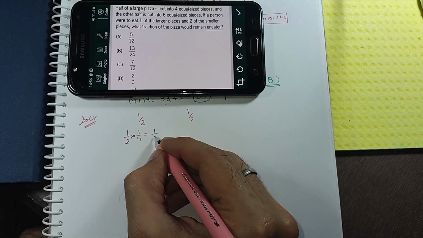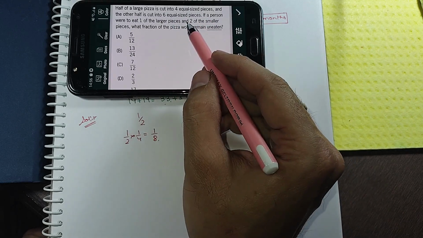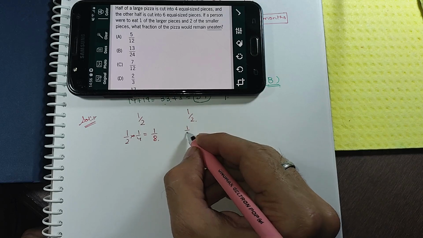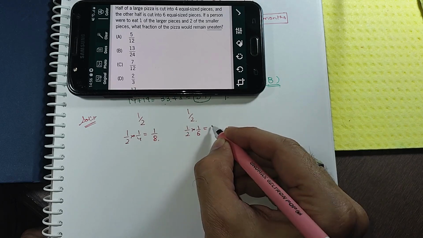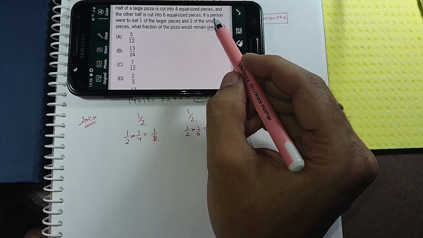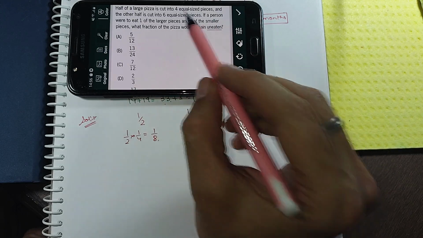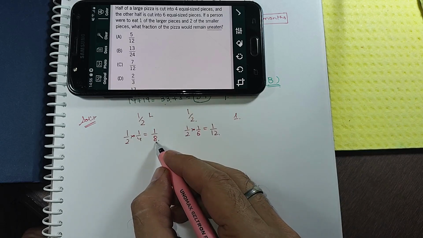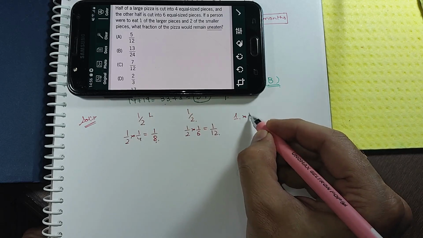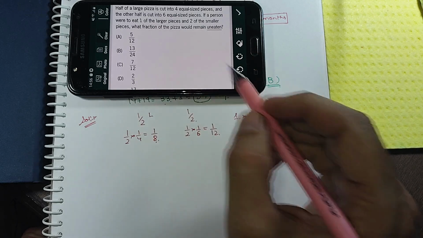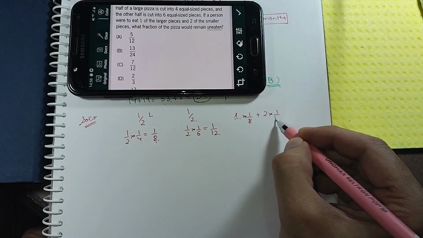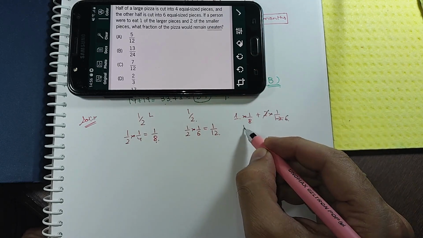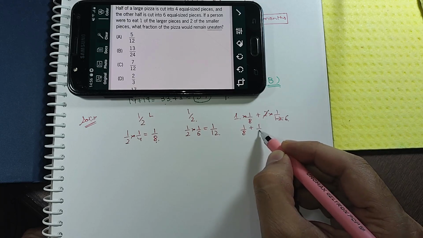So this will be 1 by 8. Now another half is cut into 6 equal sized pieces. So this will be 1 by 2 into 1 by 6, equal to 1 by 12. Now the question says if a person were to eat one of the larger pieces, this is the larger piece, obviously the denominator is less. So 1 into 1 by 8 plus 2 of the smaller pieces, so 2 into 1 by 12. So this will be 1 by 6. So this will be 1 by 8 plus 1 by 6.